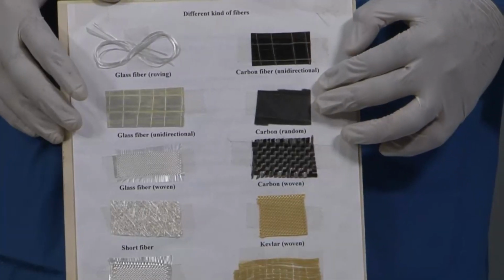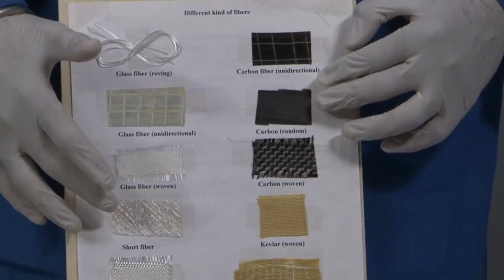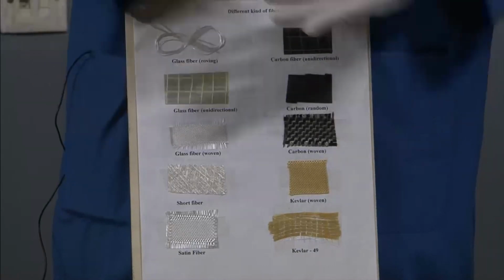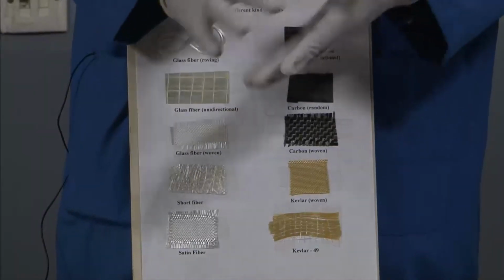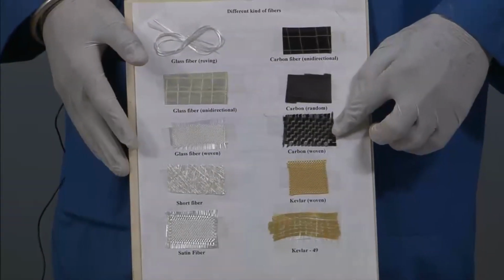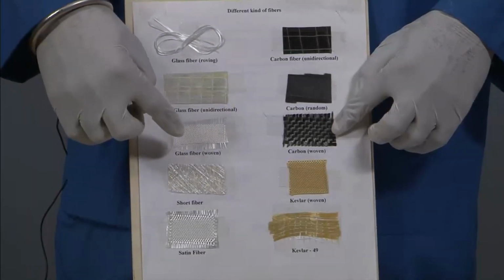Random fiber, again a random kind of chopped, not exactly chopped, but the orientation of the fibers is random. Then we have woven fibers, similar to the woven fibers we have here.